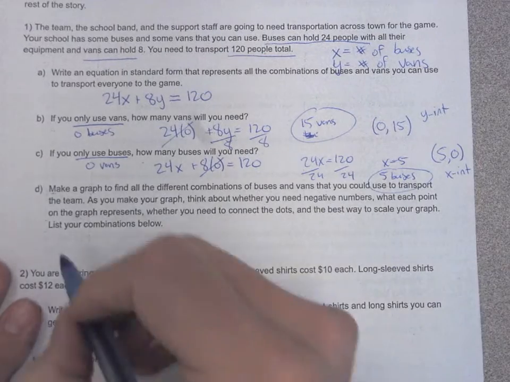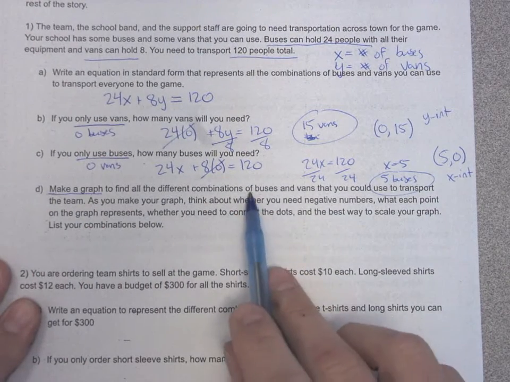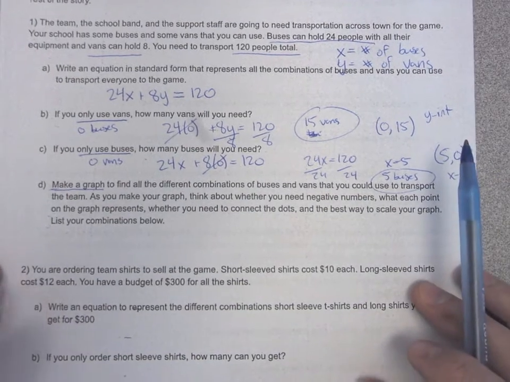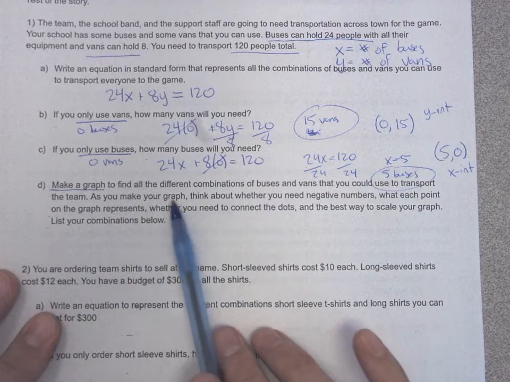Okay, so now we want to make a graph to find all the different combinations of buses and vans we could use. Now these are just two combinations, right? I could have 0 buses, 15 vans, or I could have 5 buses, 0 vans, but I can also have some combinations in between. So we're going to make a graph.